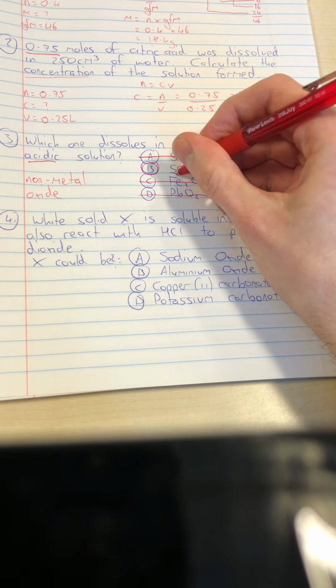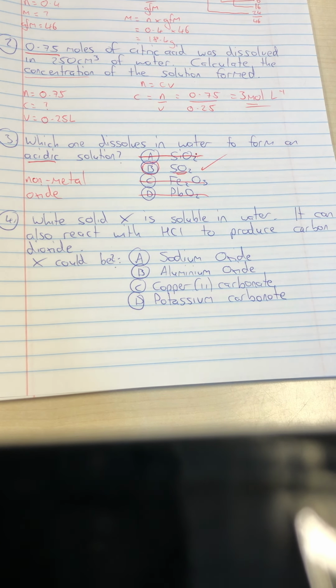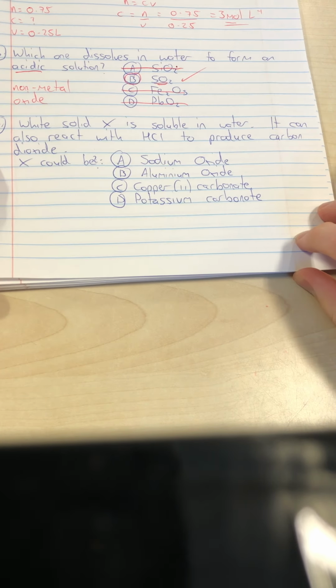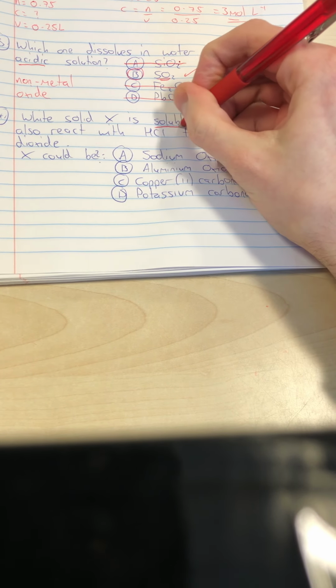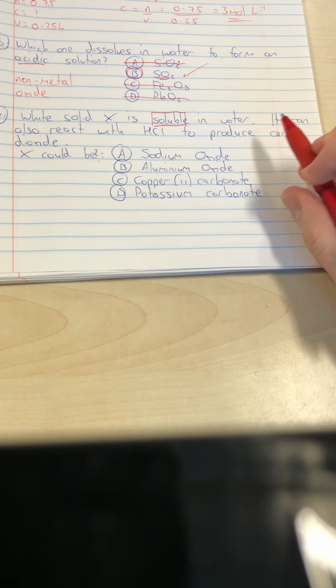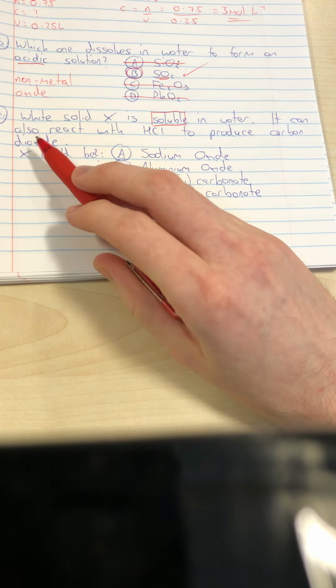And sulfur dioxide, that's one of the acid rain gases. Yeah, one of the gases that contributes to acid rain along with carbon dioxide. Okay, right, question 4. A white solid X is soluble in water, so that's important. It's soluble in water. It can also react with hydrochloric acid to produce carbon dioxide.